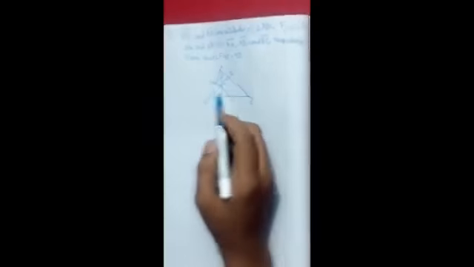I'm starting with the solution. You all must know the midpoint theorem. It says if in a triangle a line joins the midpoints of two adjacent sides, it is parallel to the third side and it's half of it. You must know this, and we have a huge application of it here.